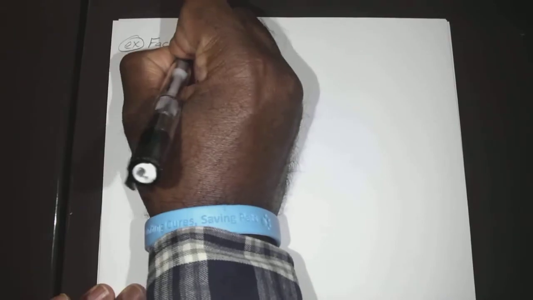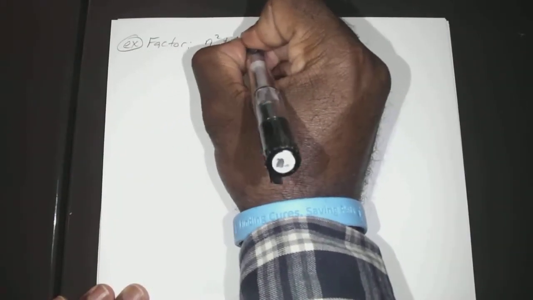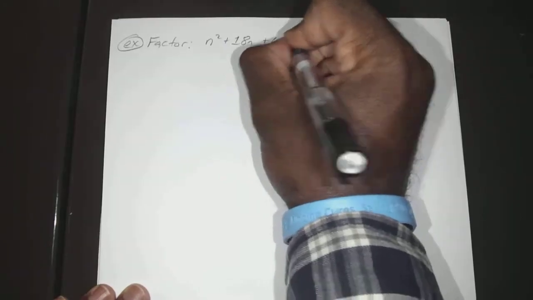Okay, so let's say, for example, we want to factor n squared plus 18n plus 65.